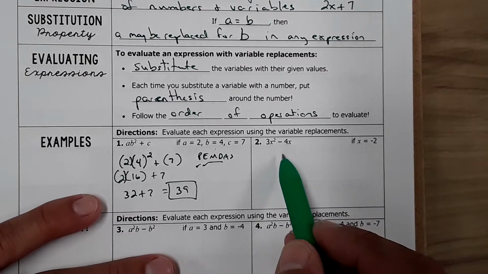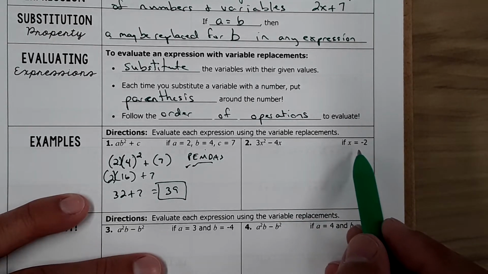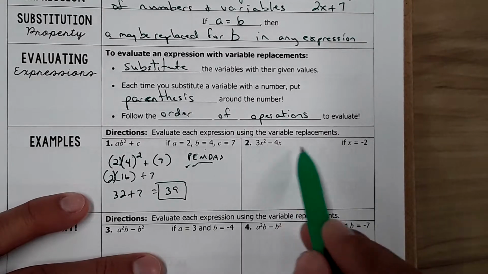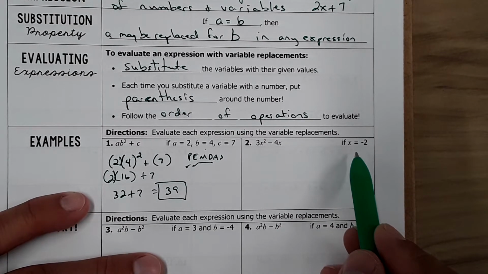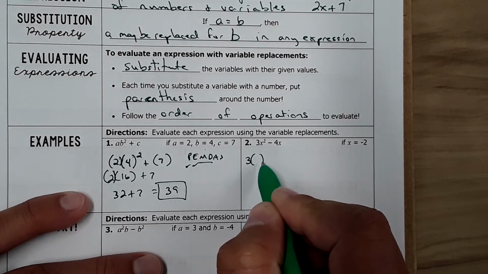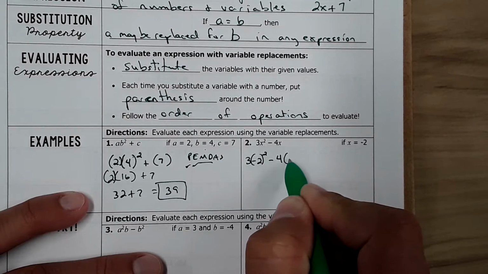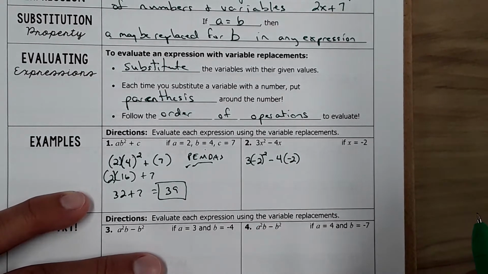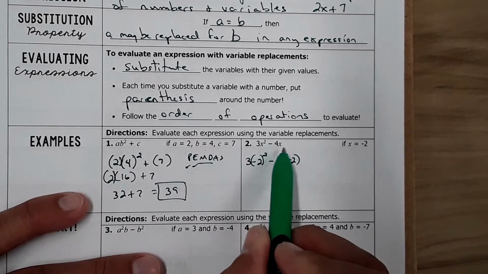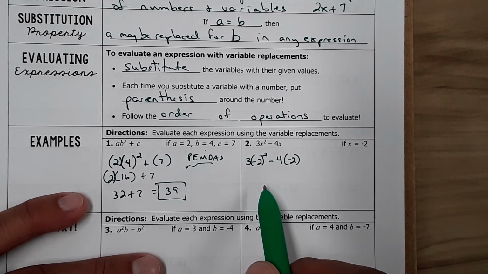For number 2, this one says 3x to the second minus 4x if x equals negative 2. This means anywhere I see an x, even if it shows up more than once, I'm going to replace it with negative 2. So this becomes 3, and then the x gets replaced with negative 2 to the second minus 4 times negative 2. So notice all I've done is replaced the x's. Anywhere I see an x, I replaced it with negative 2 and I put it in parentheses.